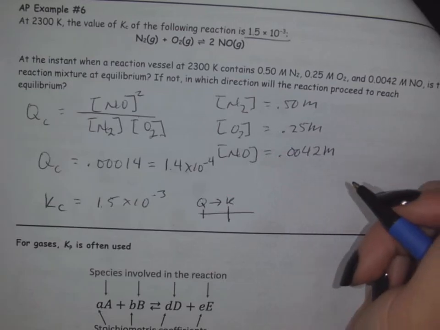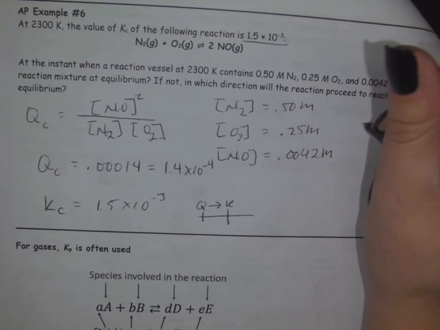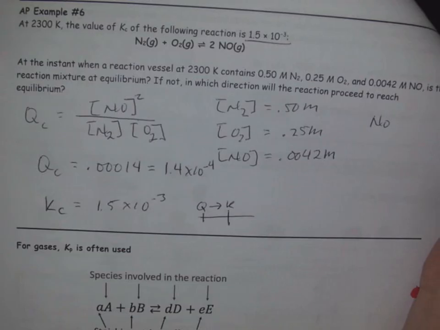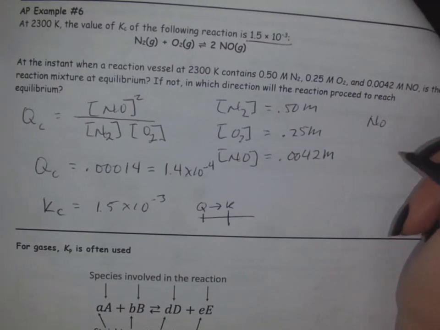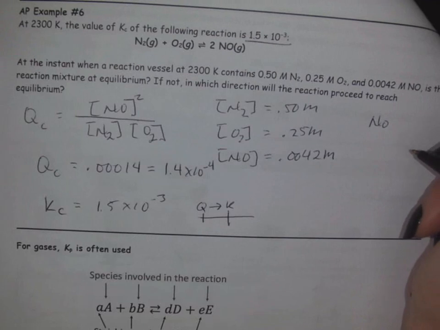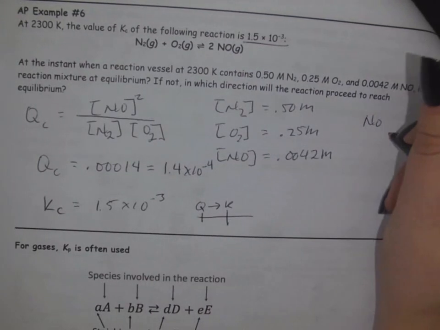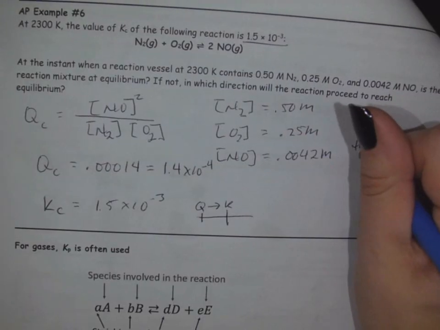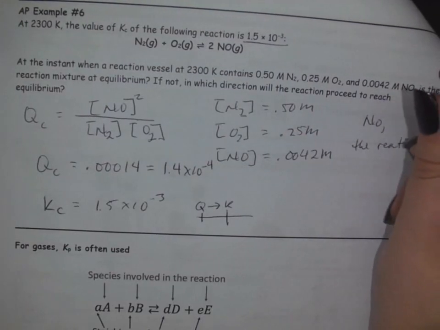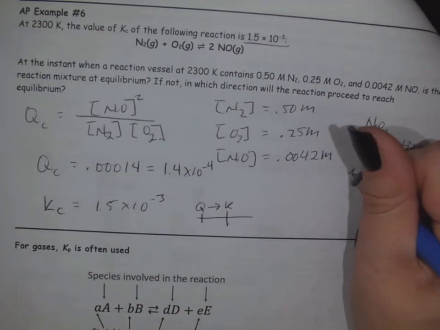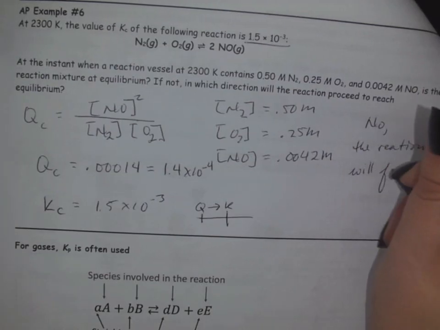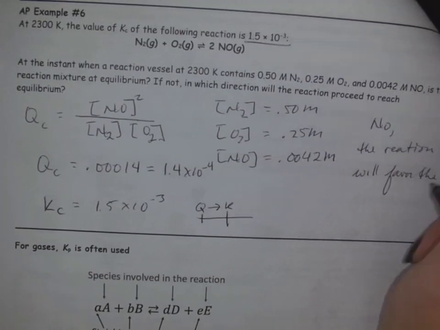So is the reaction mixture at equilibrium? No. If not, in which direction will it proceed to reach equilibrium? It's going to go to the right, or it's going to favor the forward. So is it at equilibrium? No. The reaction will favor the forward.